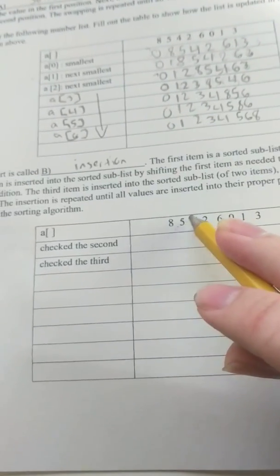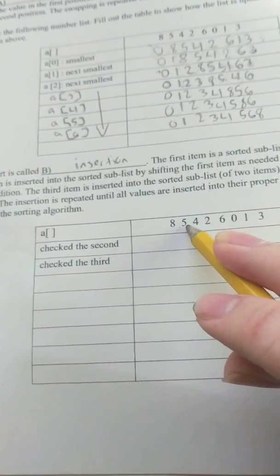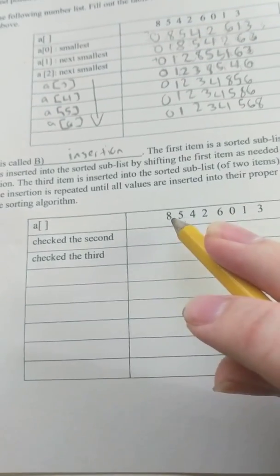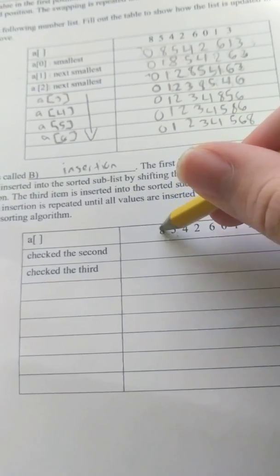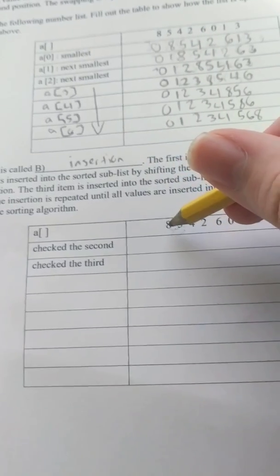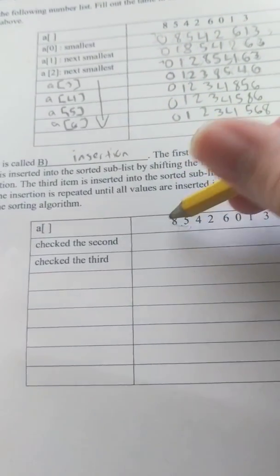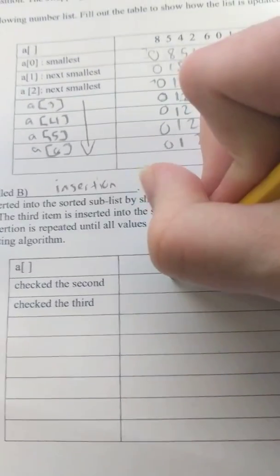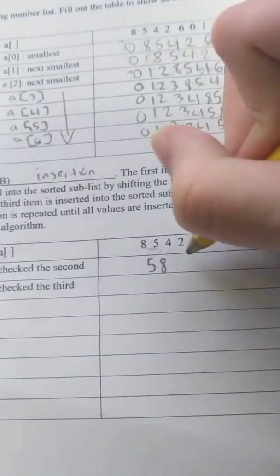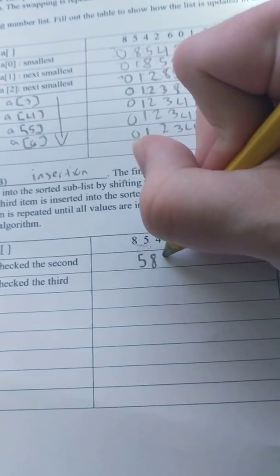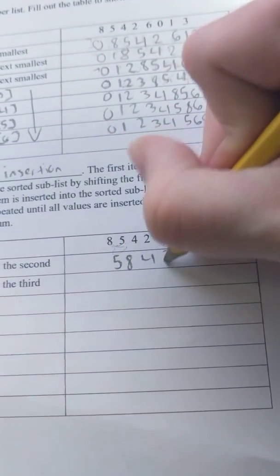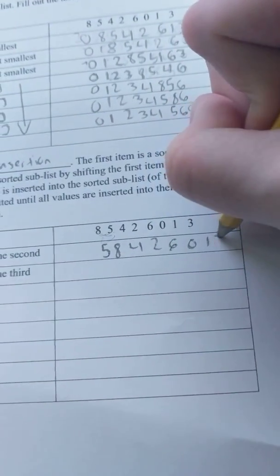Now first, you need to check if the second value is greater than the first or less than the first. If it is less than the first, it moves to the front. 5, 8, 4, 2, 6, 0, 1, 3.